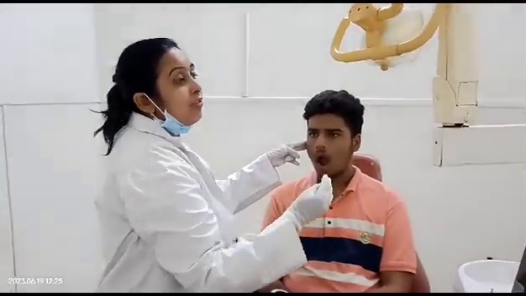Suppose it is a case of ankylosis or any pathology related to the TMJ, in those cases we see the deviation of our mandible to the affected side or the pathological side. So we have to look for the deviation also. So in the first step we stand in front of the patient and look for all these things.